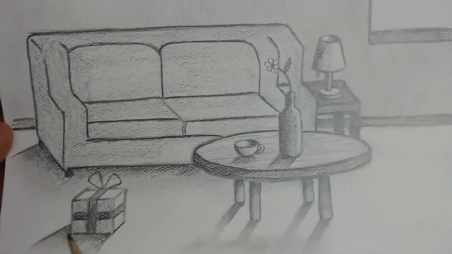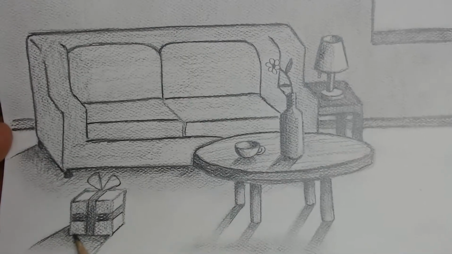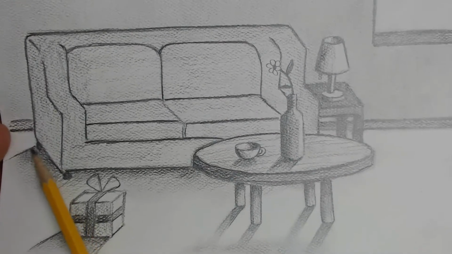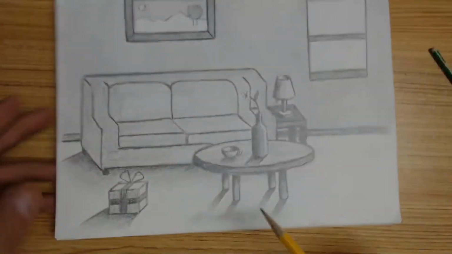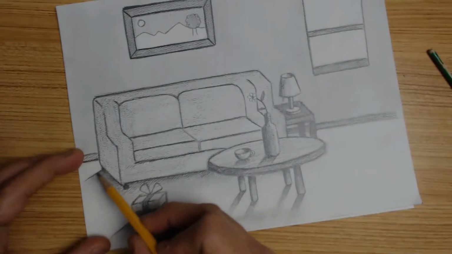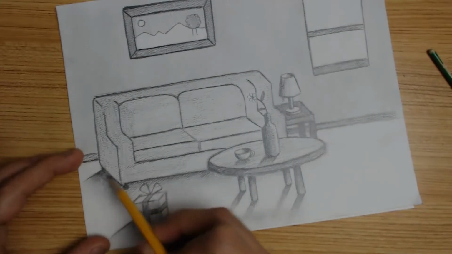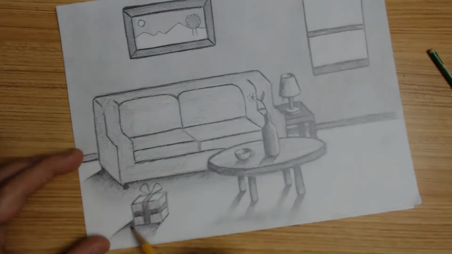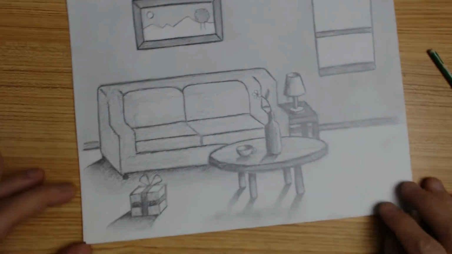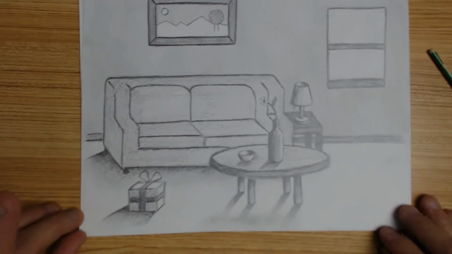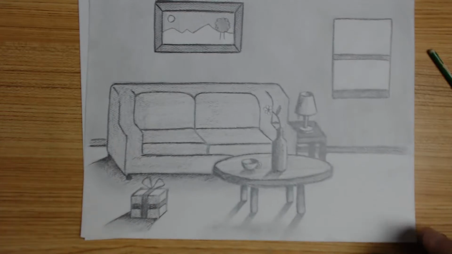Maybe that line can be camouflaged with the actual tone of the shade. So I'm going to try to vanish the emphasis of the line by emphasizing the darkness of the shade. Perfect. So I'll see you all soon.